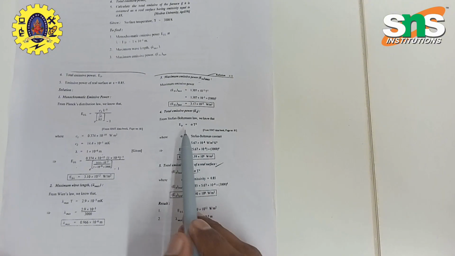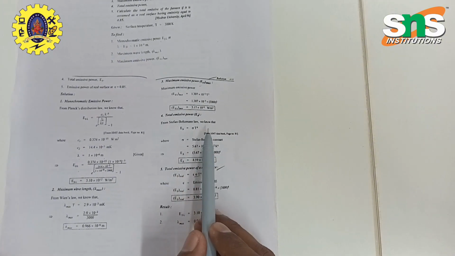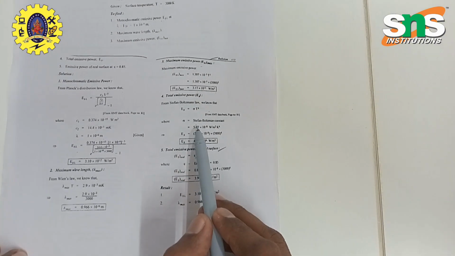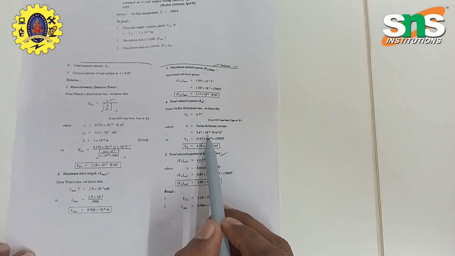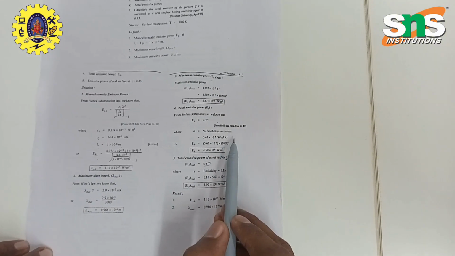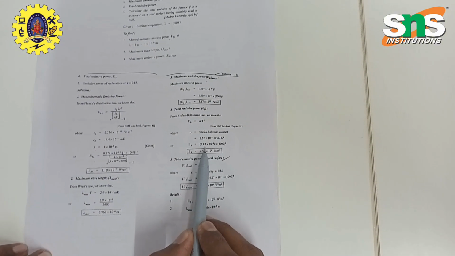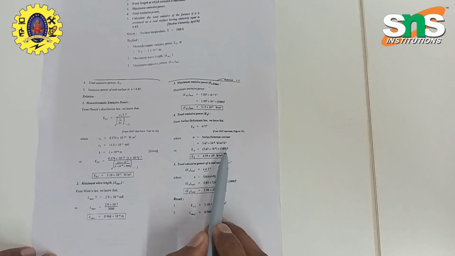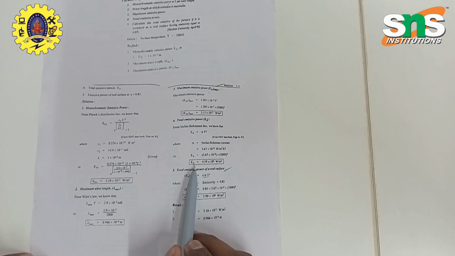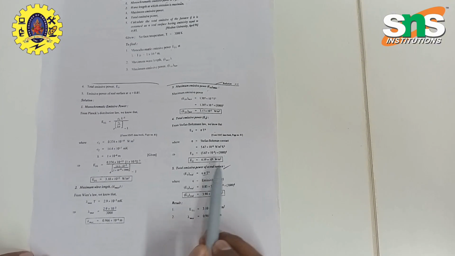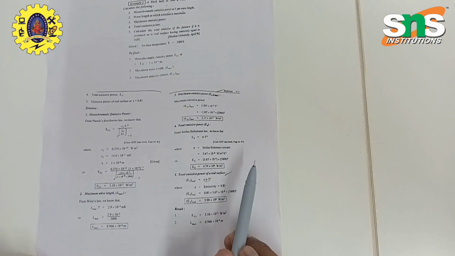The total emissive power from the Stefan-Boltzmann law is E_b equal to sigma T to the power 4, where sigma is the Stefan-Boltzmann constant, 5.67 times 10 to the power minus 8 watt per meter squared Kelvin to the power 4. E_b equals 5.67 times 10 to the power minus 8 times 3000 to the power 4. So the final E_b equals 4.59 times 10 to the power 6 watt per meter squared.